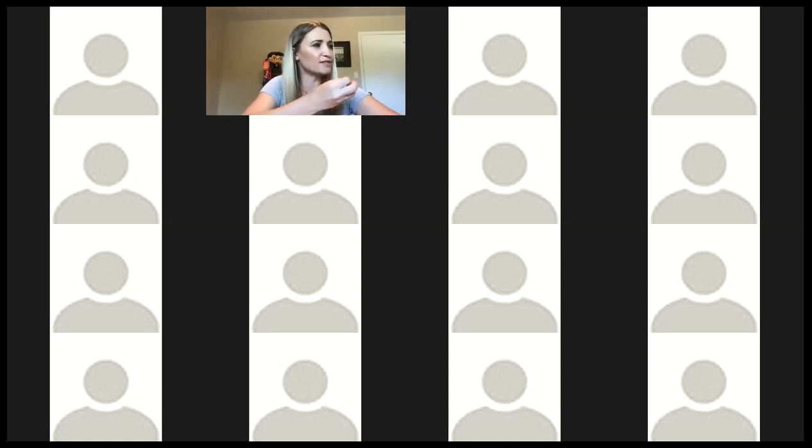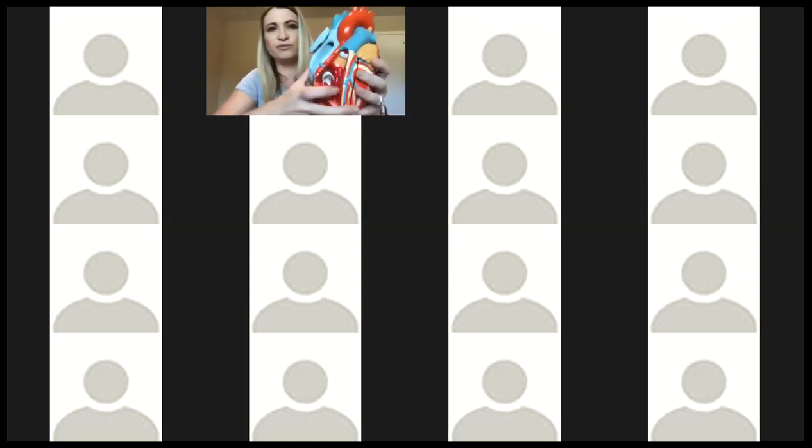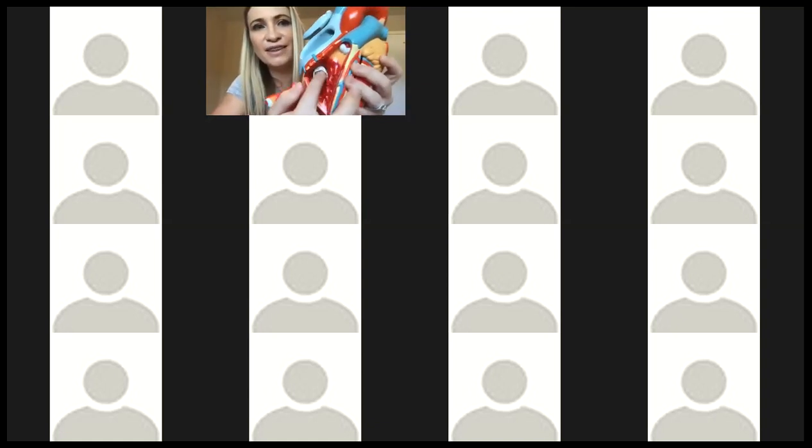Okay, so the right side is receiving all this blood from these vessels, and it's deoxygenated blood. This blood then passes through a tricuspid valve, and a tricuspid valve on this heart looks something like, remove that. Okay, it looks like this.